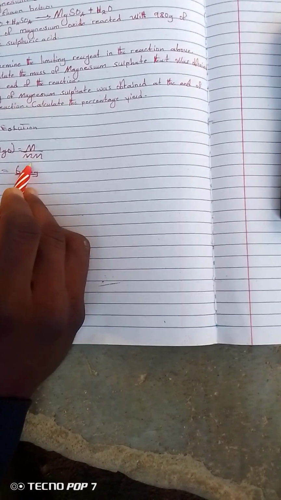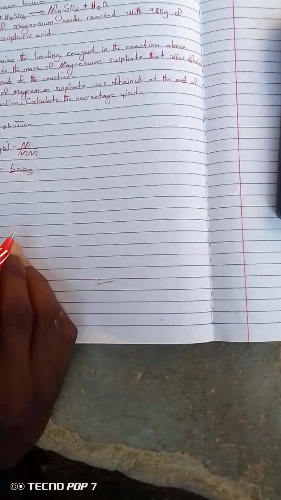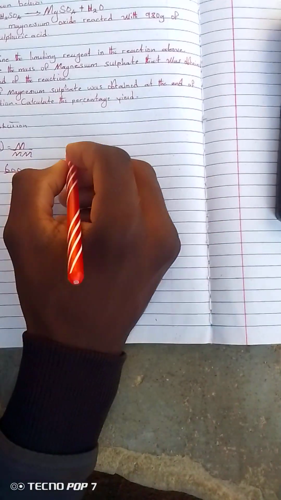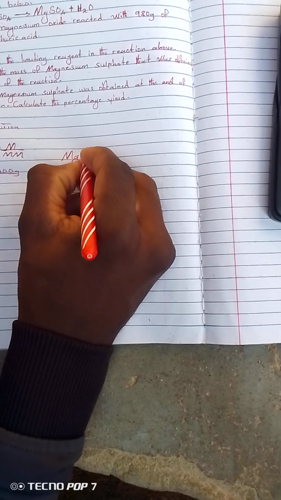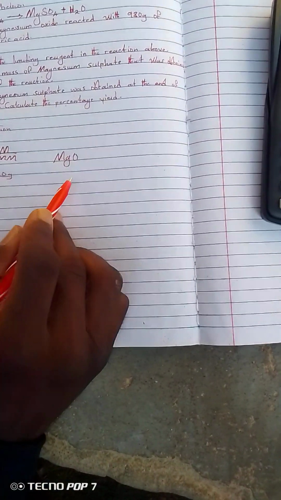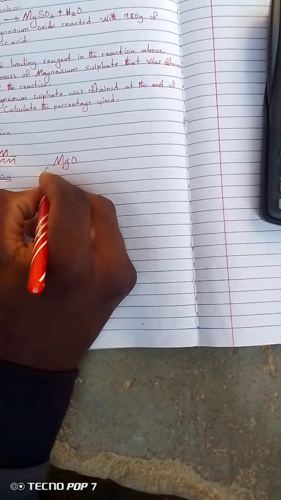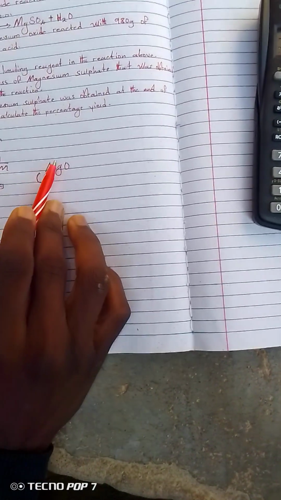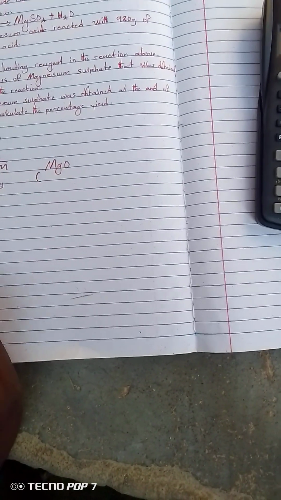Molar mass is simply the sum of all relative atomic masses. So how do we calculate the molar mass? This is what we do. We write the magnesium oxide chemical formula like that, then we calculate its molar mass. How many atoms of magnesium do we have here? We have one atom of magnesium.